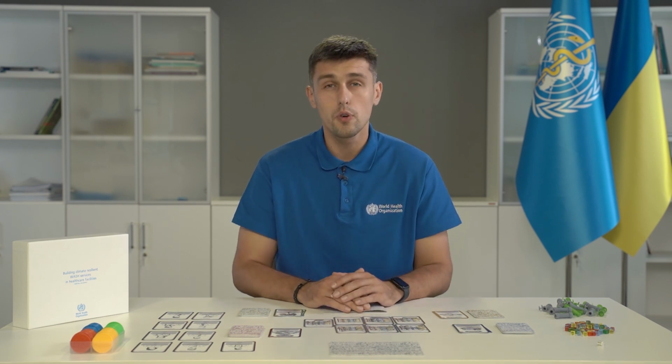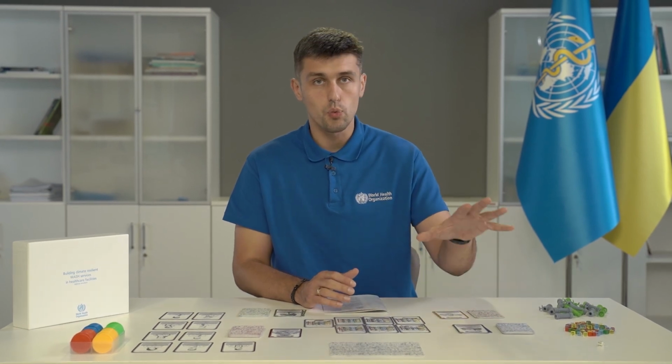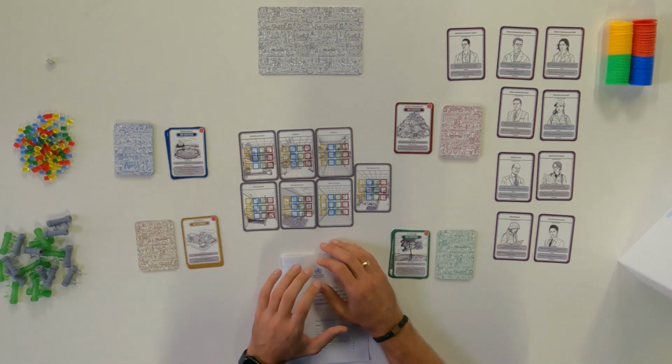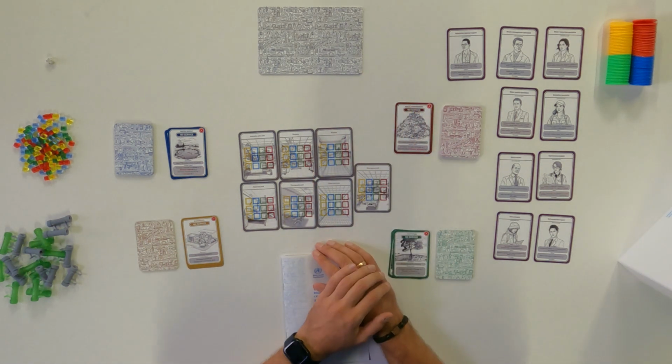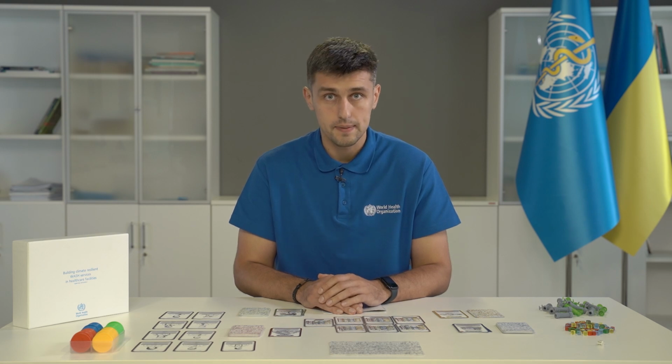Then we have 4 domains of the game. The first domain is the water supply. Second one is the electricity. Another one is waste management, and another one is sanitation. We will talk about each domain in more details in a couple of seconds.